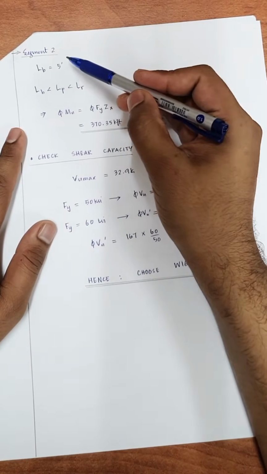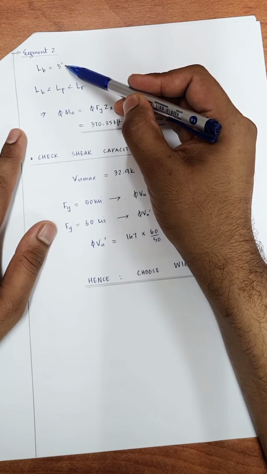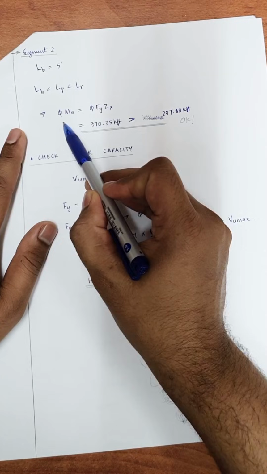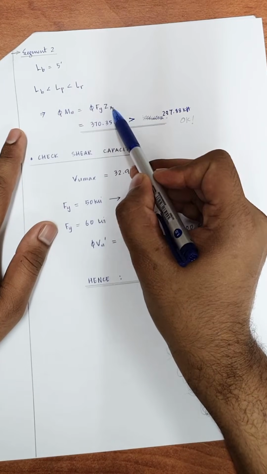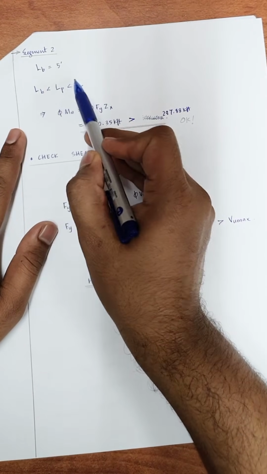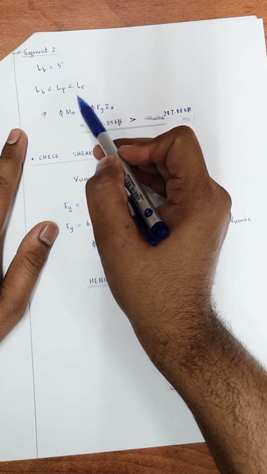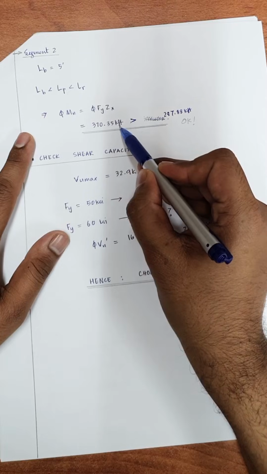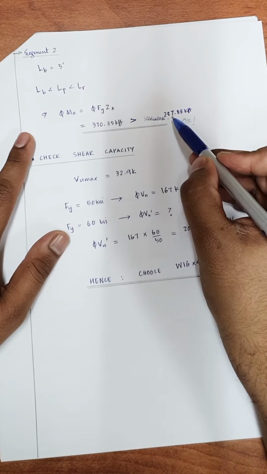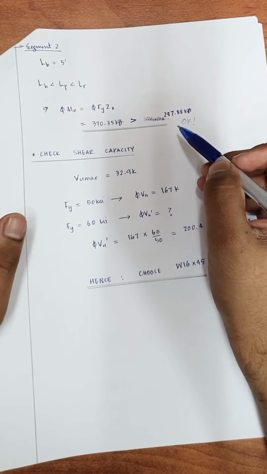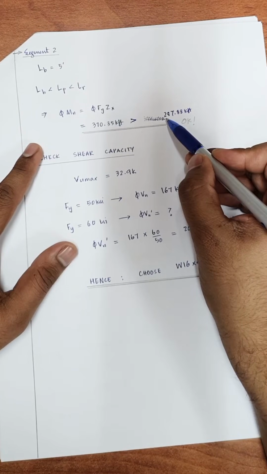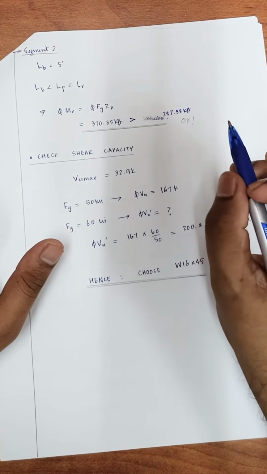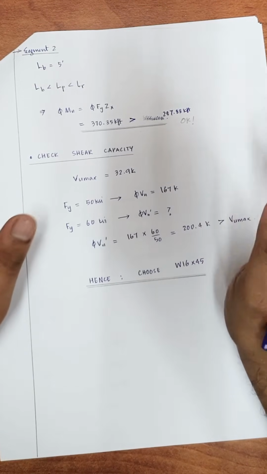In the second segment, the LB value is 5 feet. Your LB is less than LP less than LR. Your phi Mn is phi Fy Zx, because the section will not fail from lateral torsional buckling. It's going to fail from yielding. So you get the value as 370.35 kip feet, which is higher than the Mu max of that segment, which is 287.88 kip feet. Therefore your section is safe and it is the most economical.